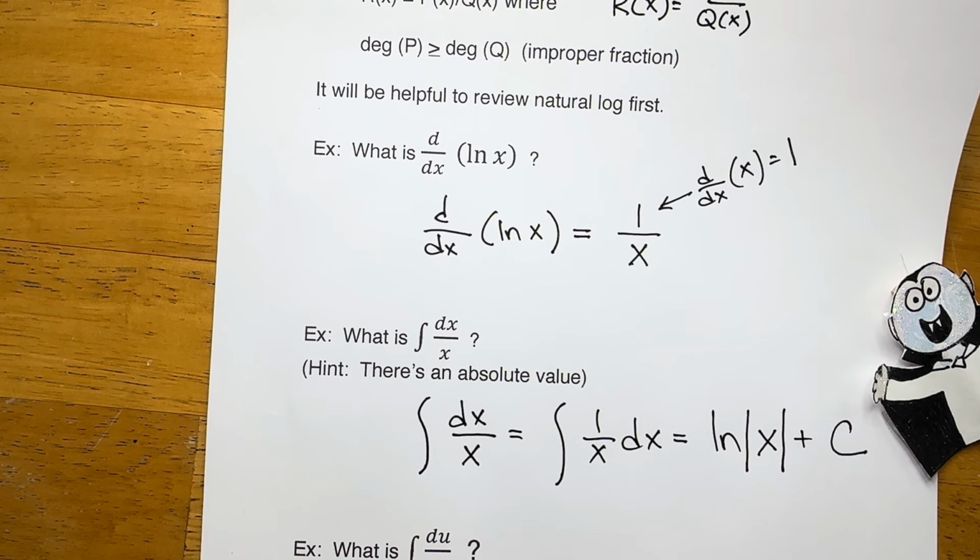It's natural log of the absolute value of x, because natural log of a negative number isn't defined. Natural log only exists when x is greater than 0. So the domain of natural log of x is x has to be strictly greater than 0. Okay. So we got to remember that absolute value. That is going to complicate things a little bit, but just remember it. And generally, it doesn't make things harder. It's just one more thing to remember, hopefully. Fingers crossed. Okay, you with me?